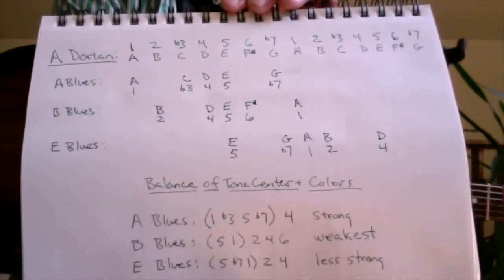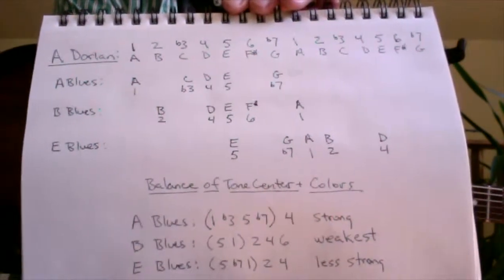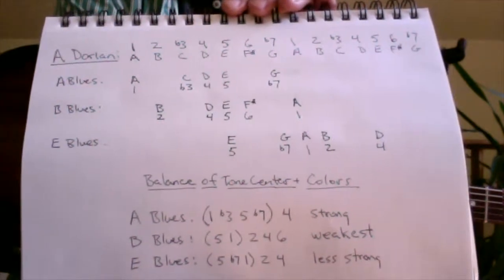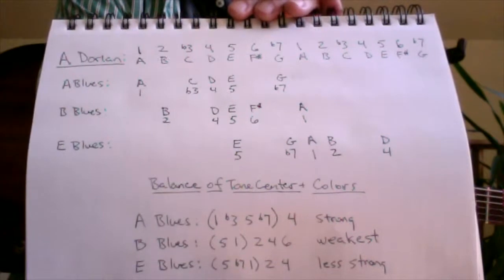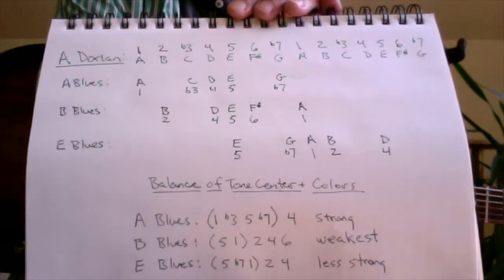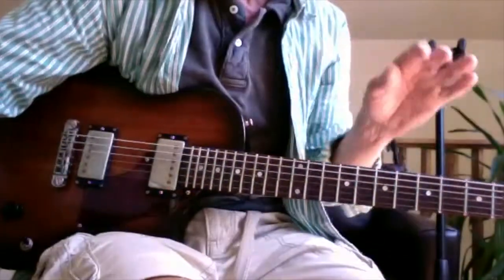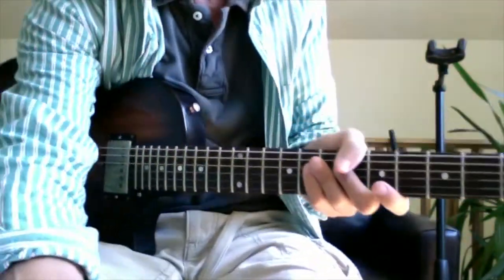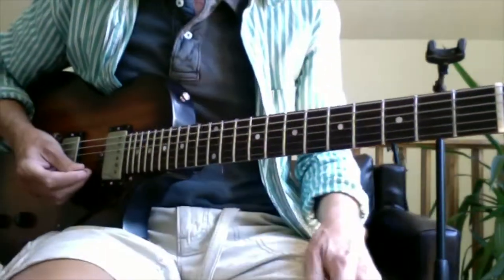So what I'll do is demonstrate A blues to hear that obvious sound that we all know, and then I'll go to E blues because it's the next most strong sound, and then finally I'll go to B blues. So there's a lot of stuff that can be played just using these 3 blues scale ideas. All right, so let me demonstrate that a little bit. I'm not going to do long demonstrations here, just enough to give you the idea. So A blues.